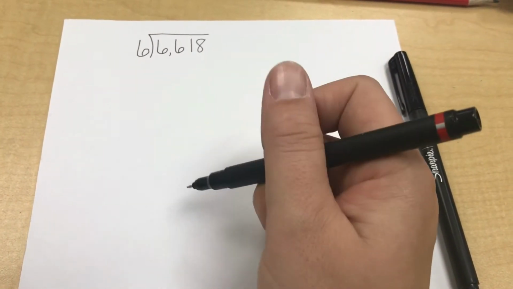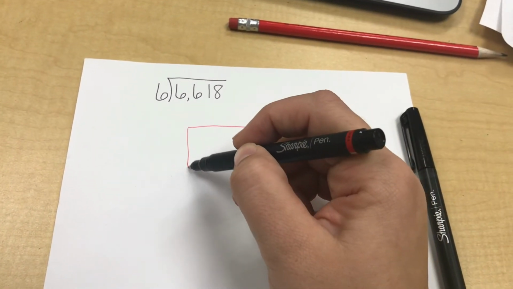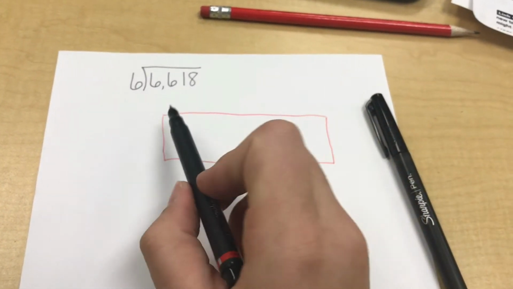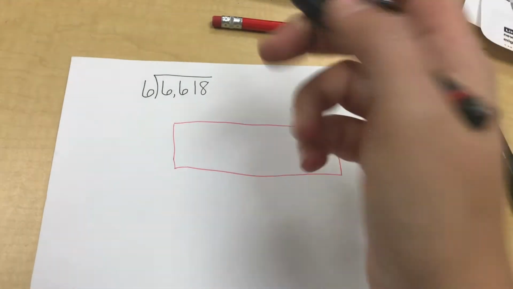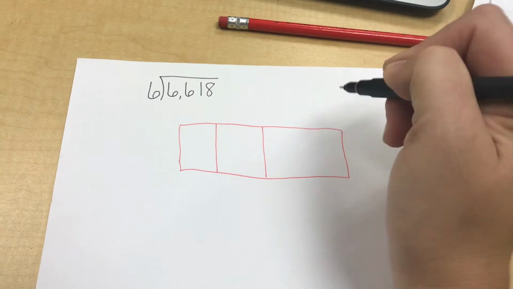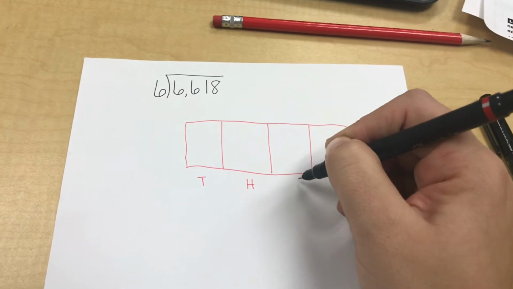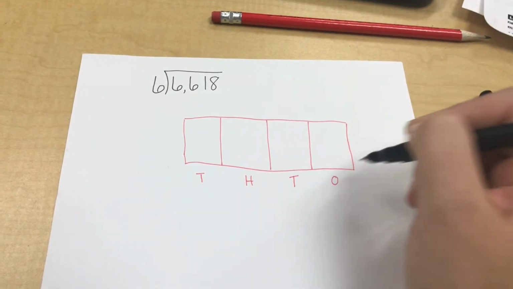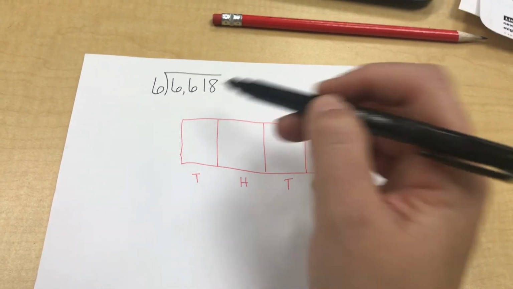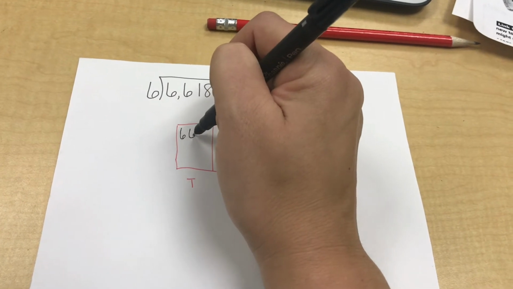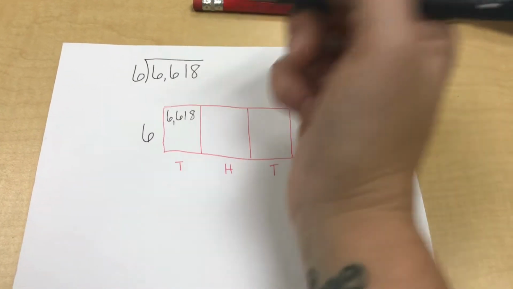What I'm going to do for you here is the place value model. So using my red pen, I'm going to create a place value box. And I see that my dividend has 4 place values. It goes up to 1,000, so I'm going to create 4 boxes, 1 for each place value. So we have our thousands, our hundreds, our tens, and our ones. As I tell the students, whatever is on the inside also goes on the inside, and we start inside the first box. So we have 6,618, and it is being divided by 6.